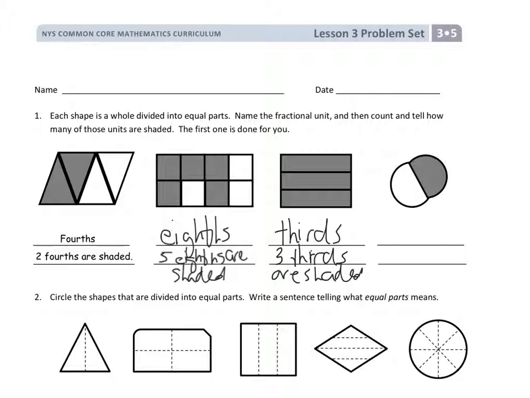Now the next ones, they're trying to trick you on this. They gave you a funny shape that you are going to do the same thing with, though, because you can look at the parts. There's a funny shape, but there's 2 equal parts. So when we have 2 equal parts, we don't say tooths, because those are the thing in your mouth. We say halves. We have 2 halves. And how many parts are shaded? Just this one. So we would say 1 half is shaded.